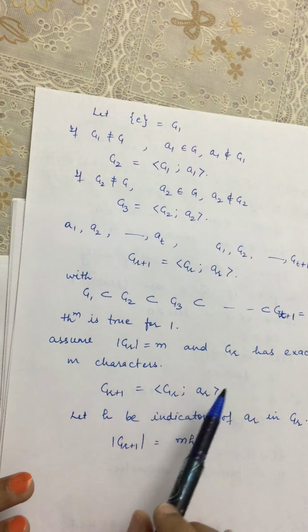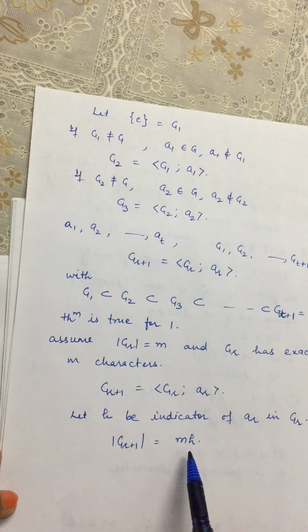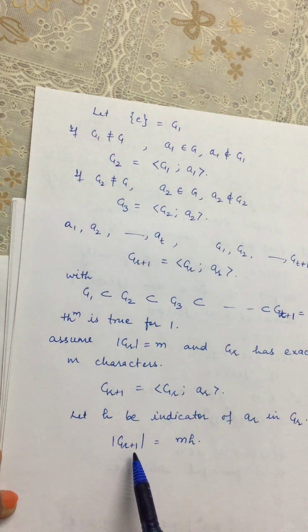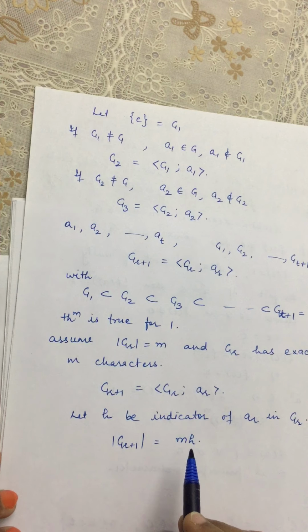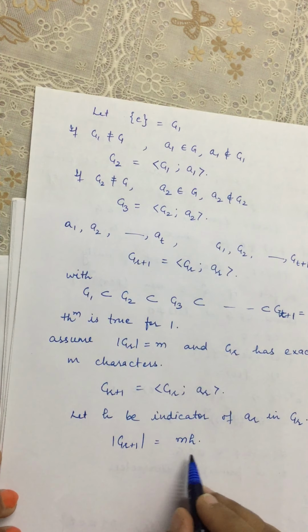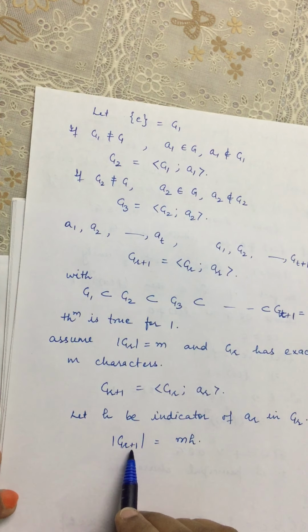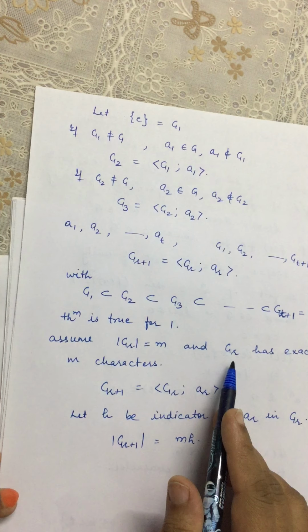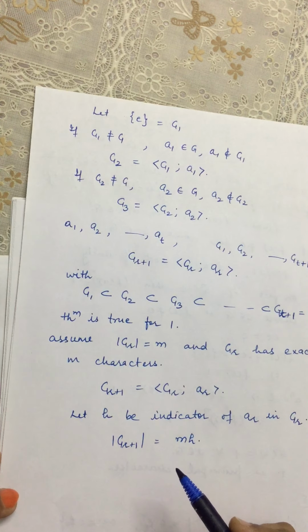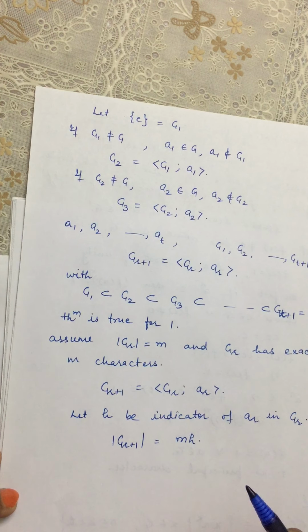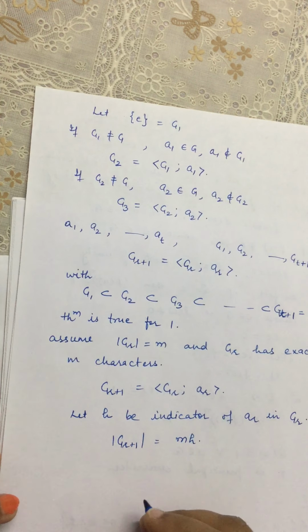and that will prove that there are exactly mh characters. Because the first part, in which we prove that every character of GR can be extended in h different ways to a character of G(R+1), will prove only that there exist at least mh different characters. And secondly, if we prove every character of G(R+1) is actually an extension of a character of GR, that will prove that there exist at most mh characters, which means there are exactly mh characters.